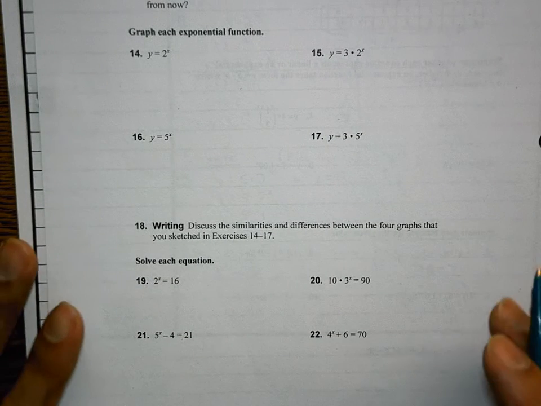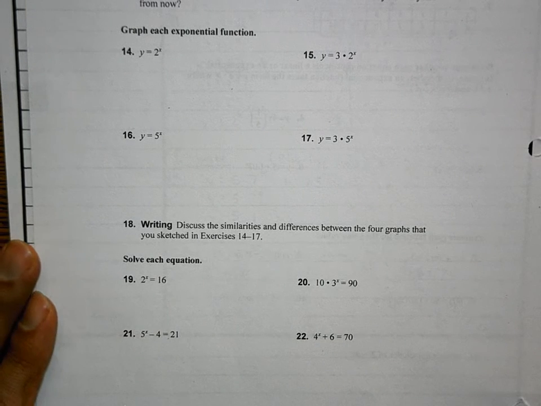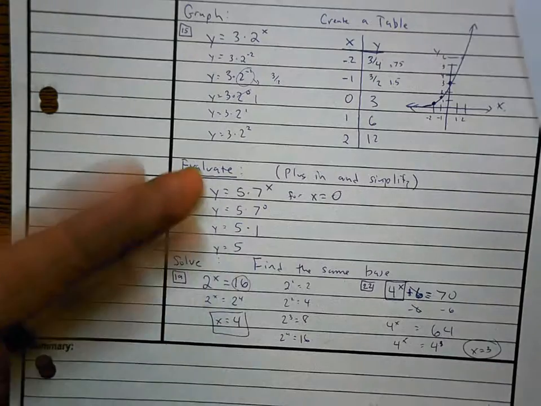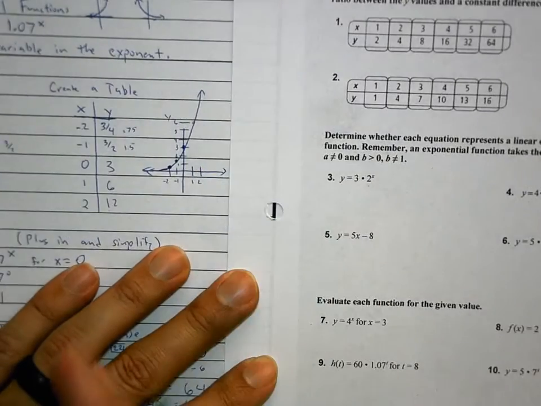So you can ask our substitute for any questions that you have, but I think you should be able to do this if you have your notes. And remember, you should have these side by side when you're doing your problems.